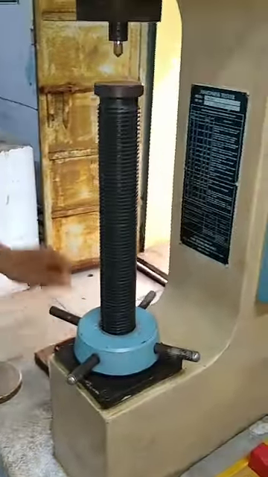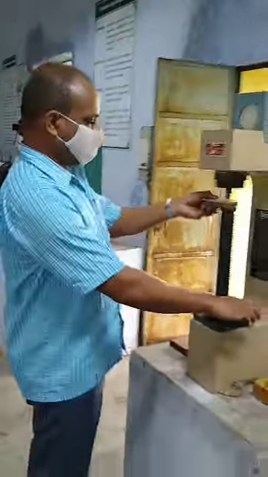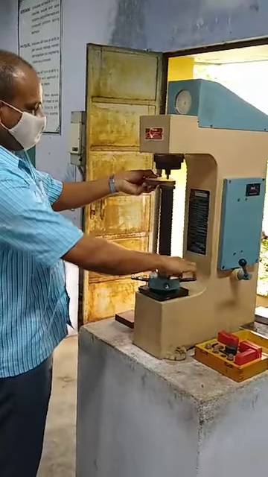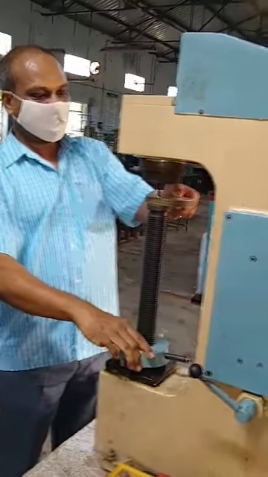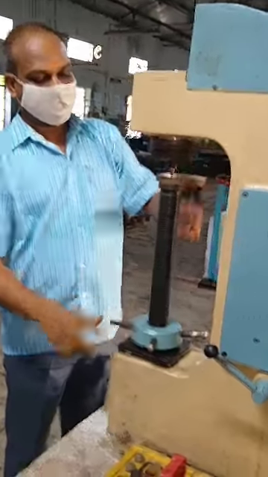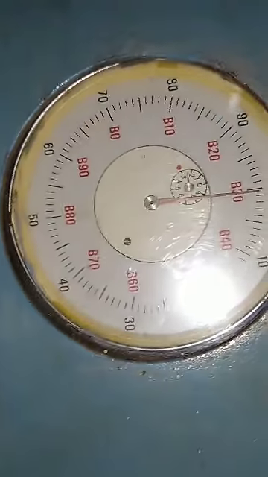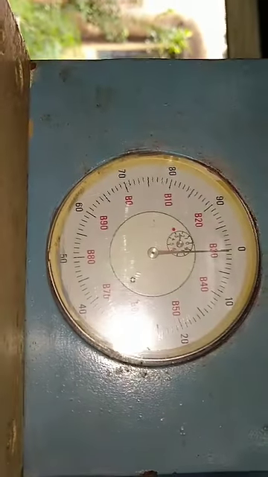Then similarly, we can perform the Rockwell hardness test for the other material, brass. Do the same procedure. Fix the material on the working platform. Raise the platform until you apply an initial load of 10 Newton, so that the smaller needle does not cross the red pointer and the bigger needle is at 0. Then apply the selected load of 100 kg by pushing the lever on the other side.